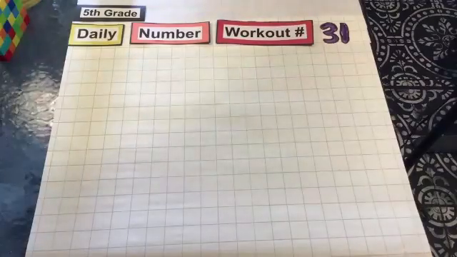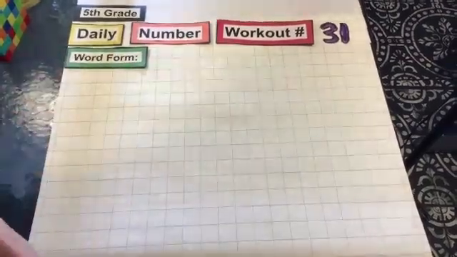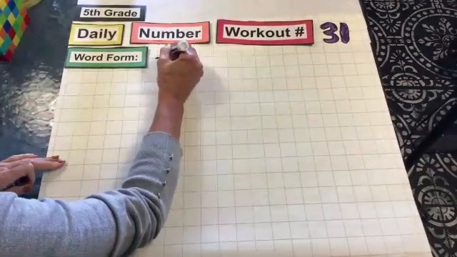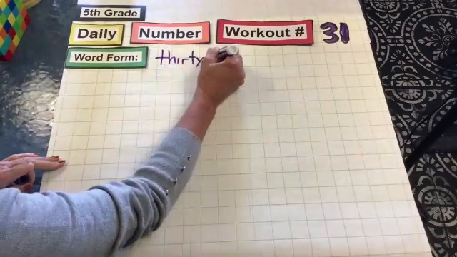Welcome to the daily number workout for fifth grade. We're on the number 31. So let's start off by writing the word form like we always do. Hopefully you already have it written down. You're just checking your work. So this is 31.